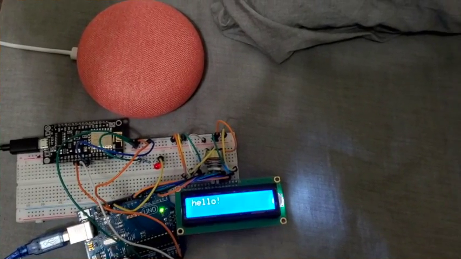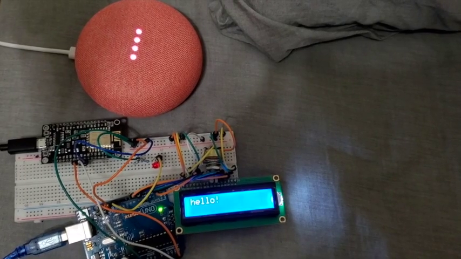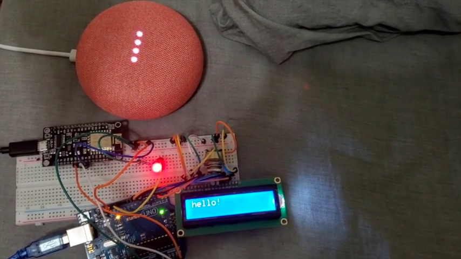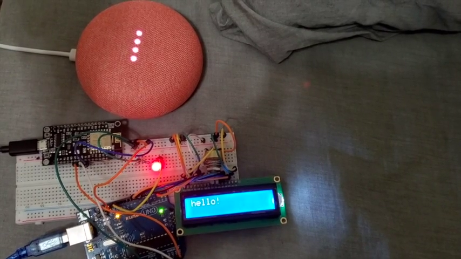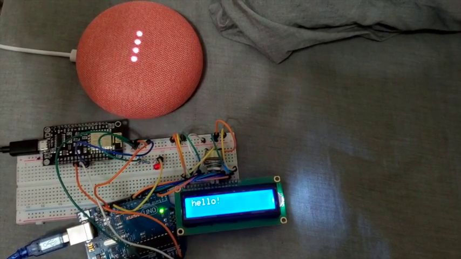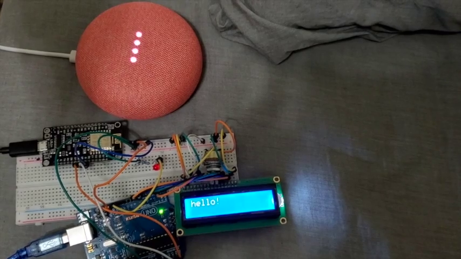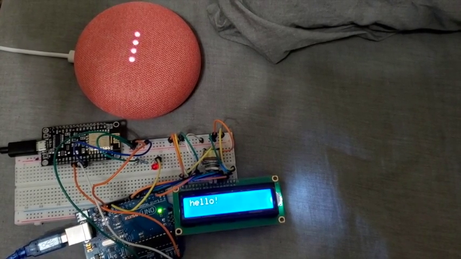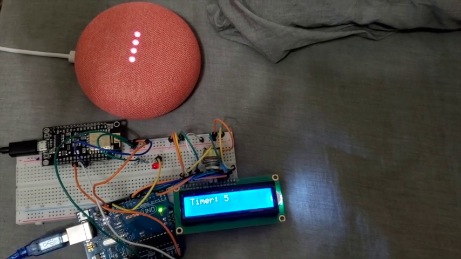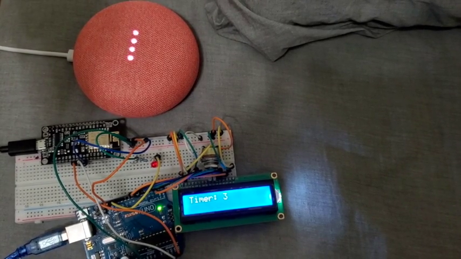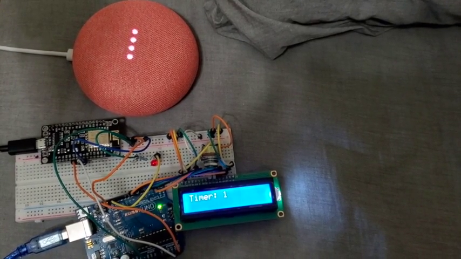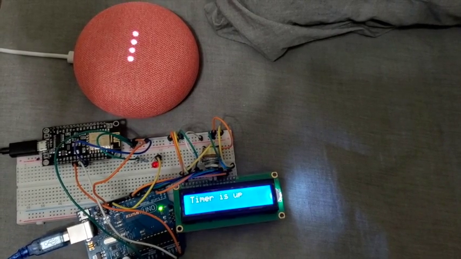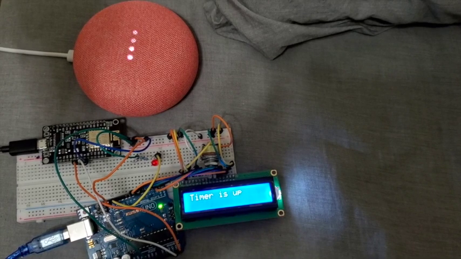Okay, Google, turn on red light. Red light is turned on. Okay, Google, turn off red light. Red light is turned off. Okay, Google, set my timer for 5 seconds. Timer is set. Okay, Google, set my timer for 10 seconds. Timer is set.